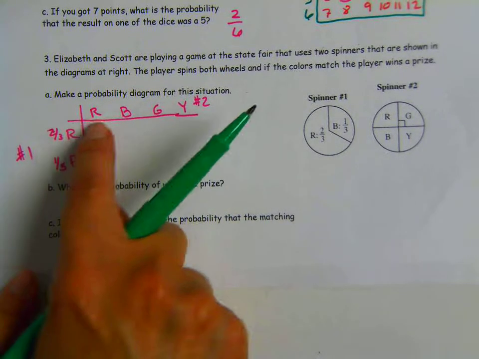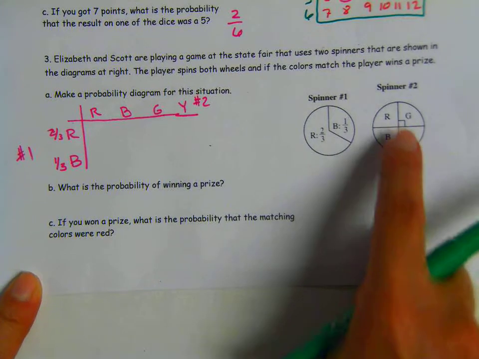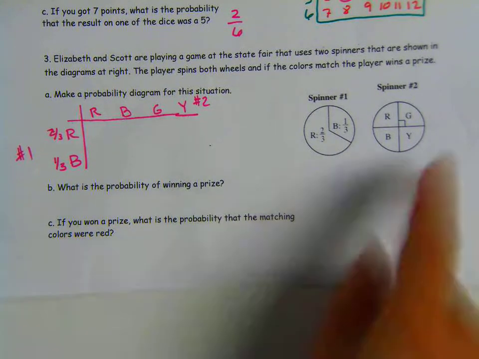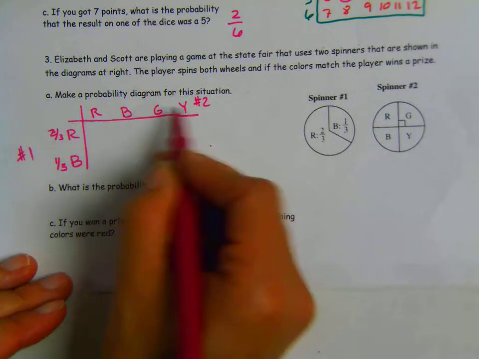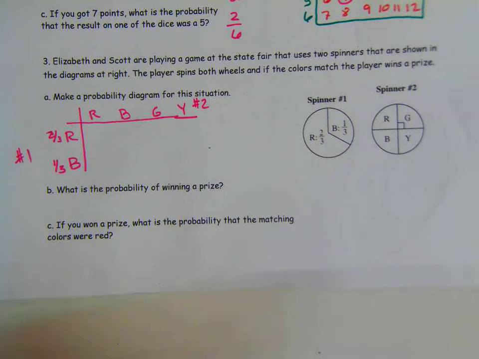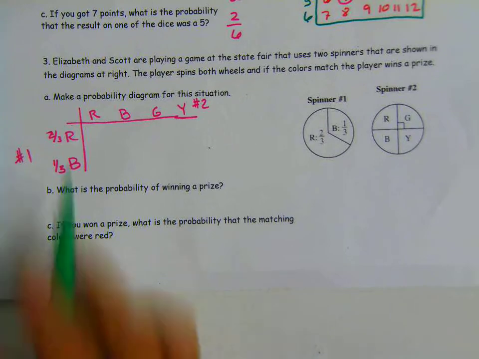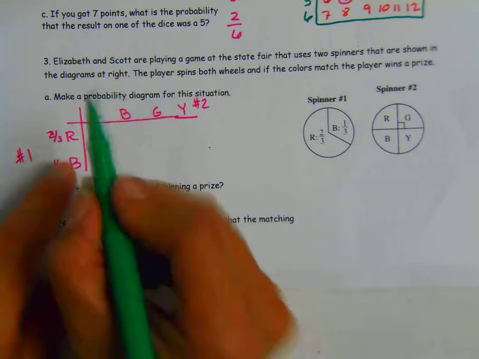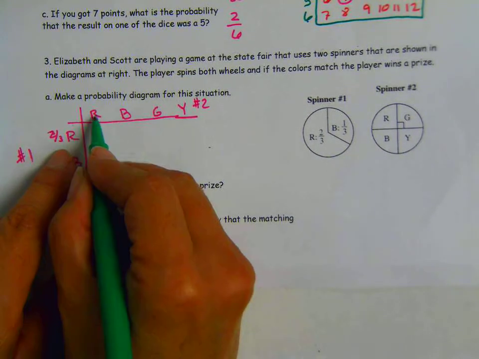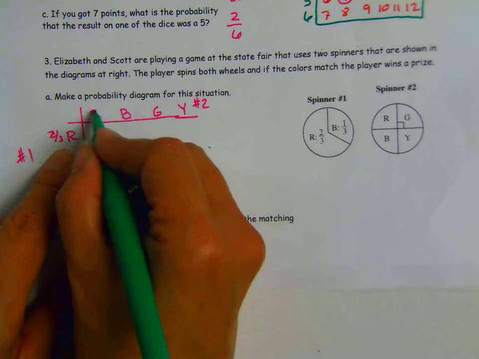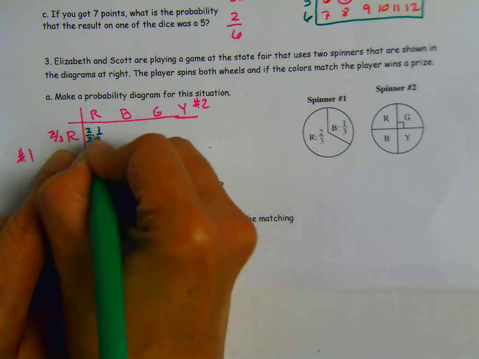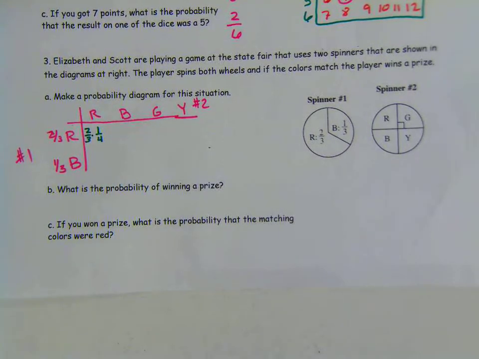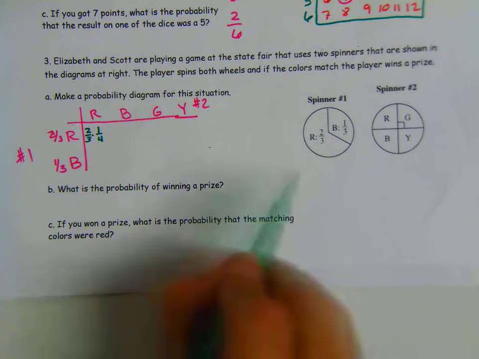Now the probability of each of these are all the same. So there are 4 sections. Since they're all the same, they're all going to be 1/4. So I'm not going to stick in 1/4 everywhere. It's going to be messy and I'm going to run out of room. But I am going to include that here. So the probability of getting 2 reds, remember we multiply those probabilities together. So we've got 2/3 times 1/4. Go ahead and pause the video right now and fill in the rest of the table.